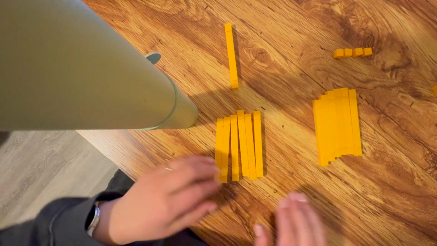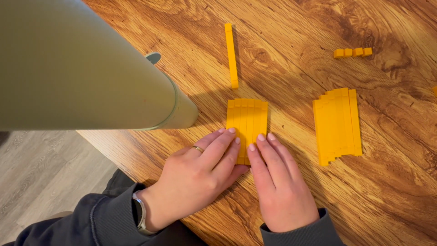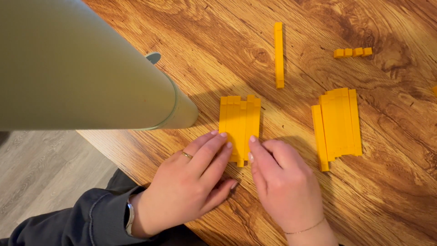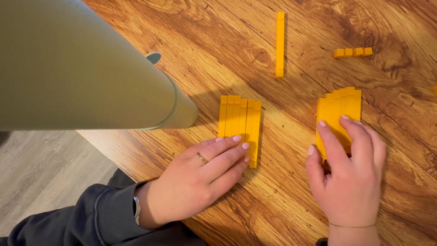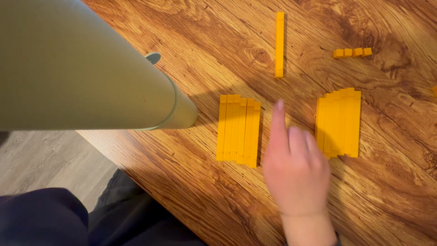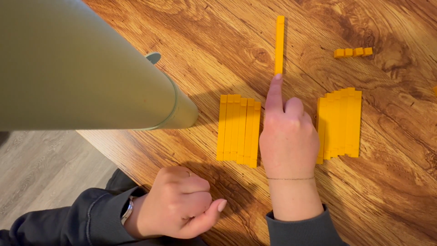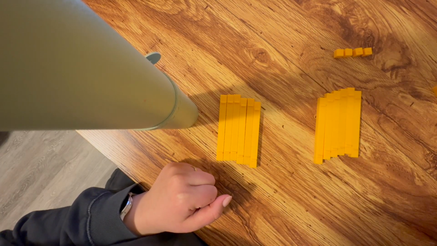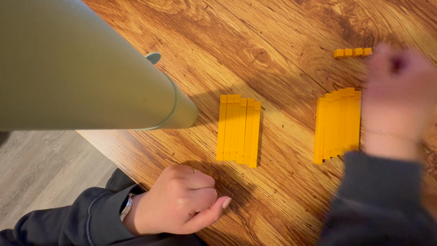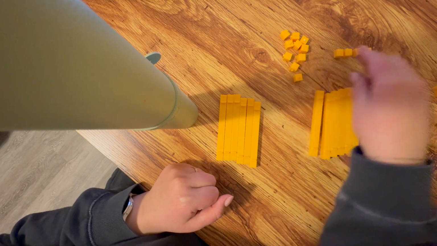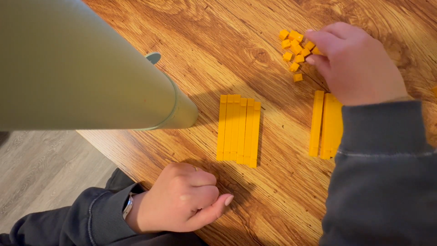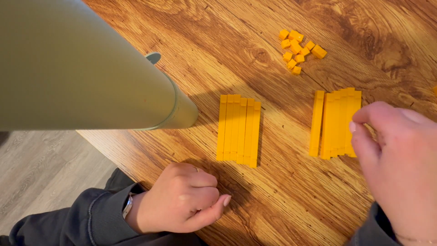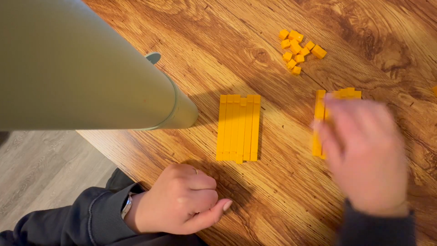And as we see, I have my 2 equal groups. However, before I can move on to my ones, I still have one leftover 10 rod that won't fit into either of my groups. So just like I did with the 100 flat, I'm going to exchange my 10 rod for 10 of my ones, and then add my 4 previous ones into that, and then I can start adding those ones into my equal groups.